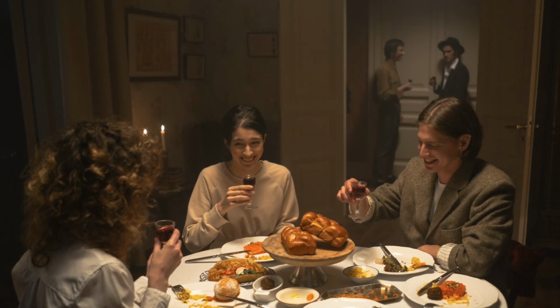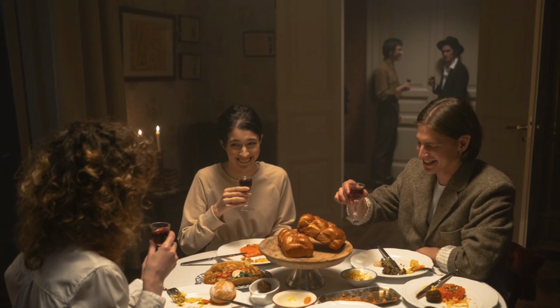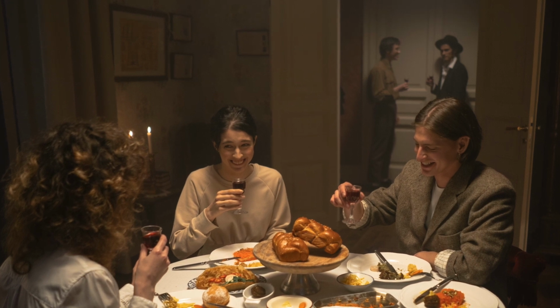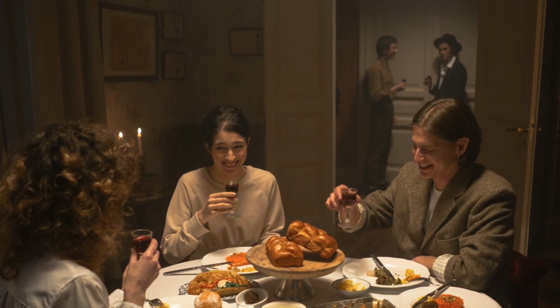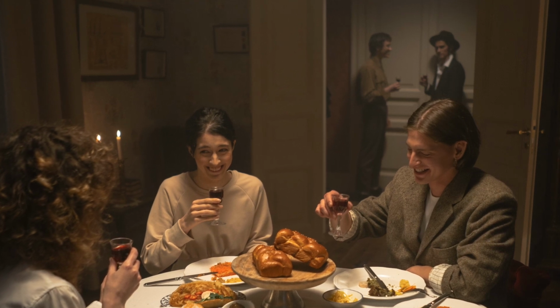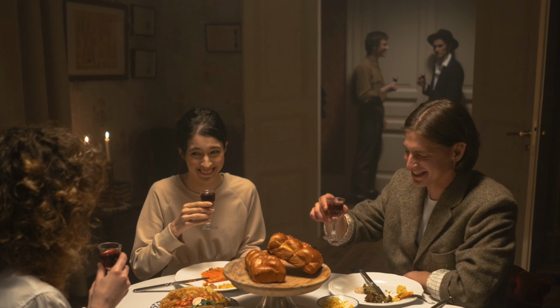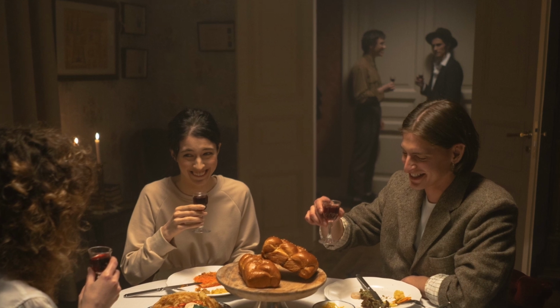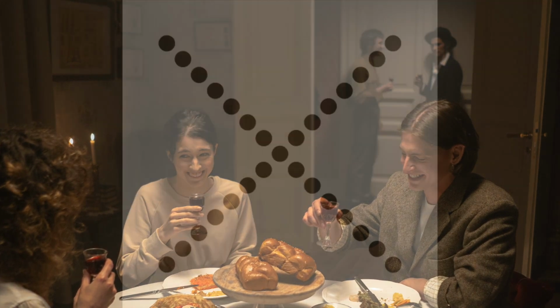Next, we have proximity. Proximity is when elements are placed closely together to be perceived as a group. In this image, the 3 people sitting at the table are seen as one, while the 2 people in the background are seen as a separate group. This is because of the proximity of the people in each respective location.